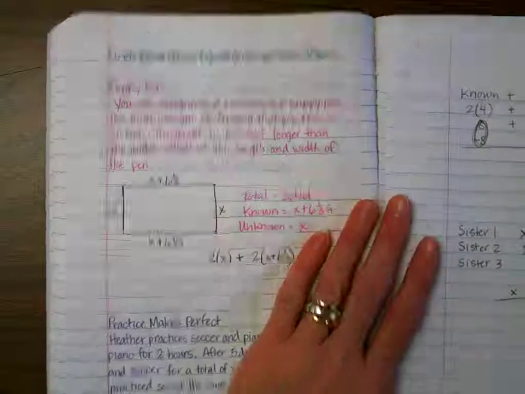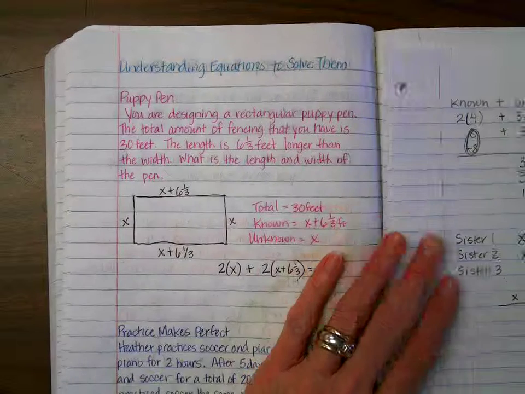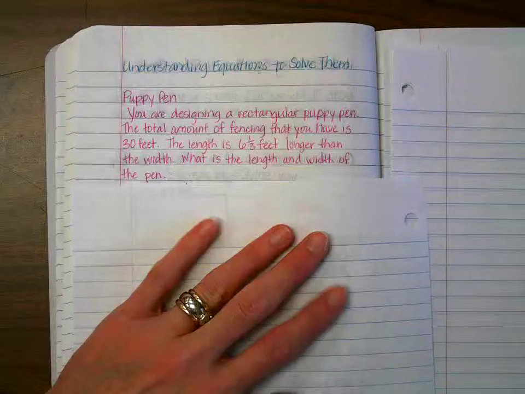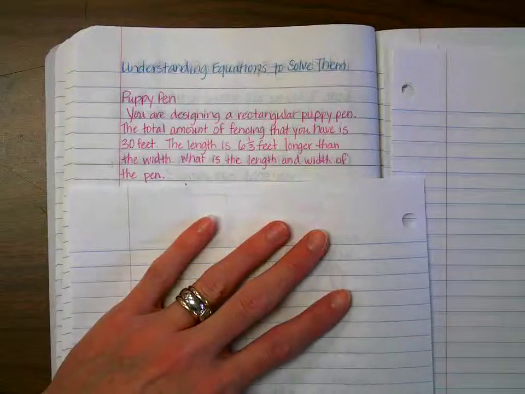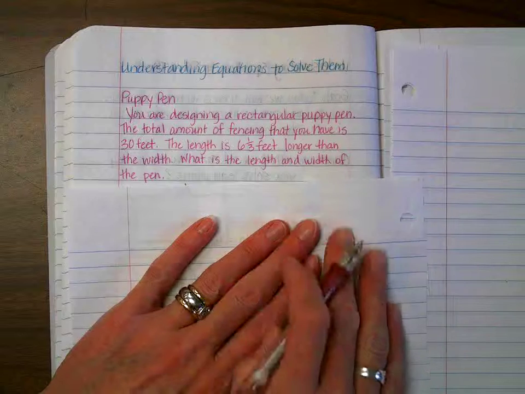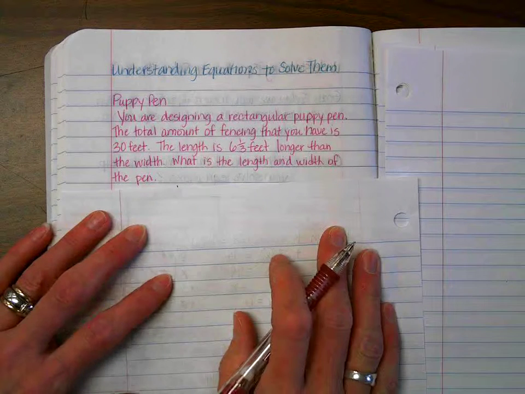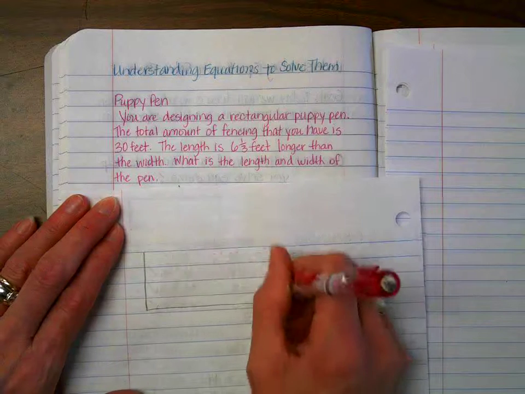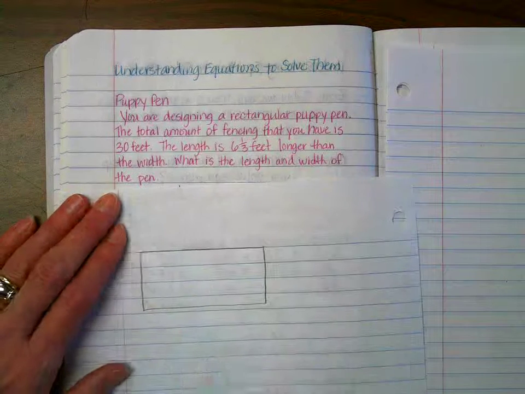Okay, moving on to the next one, puppy pen. You are designing a rectangular puppy pen. The total amount of fencing that you have is 30 feet. The length, listen to the words, the length is 6 1/3 feet longer than the width. What is the length and the width of the pen?